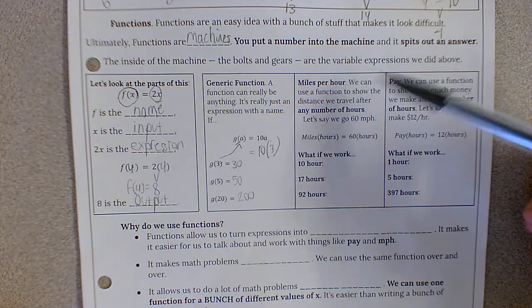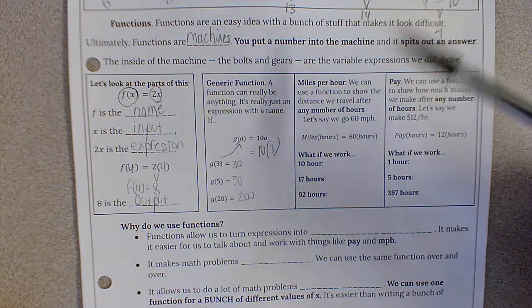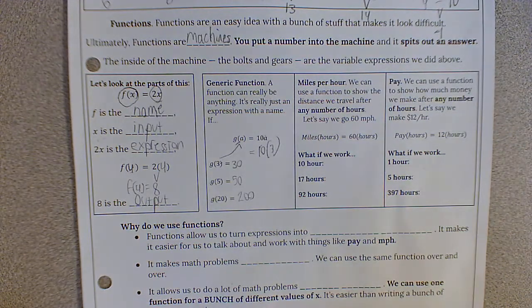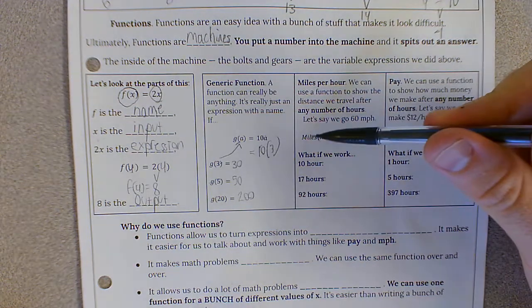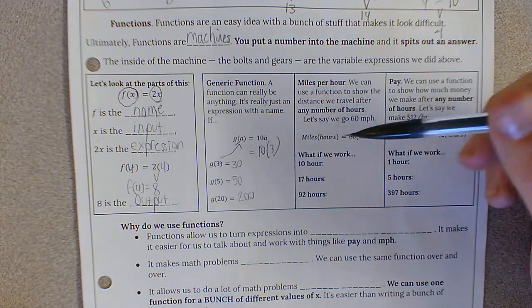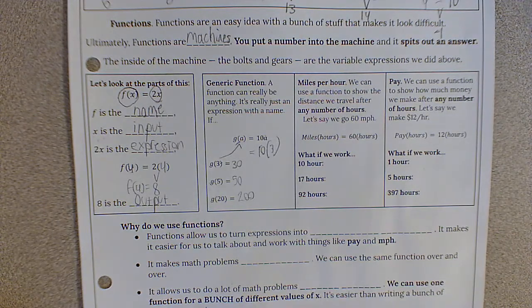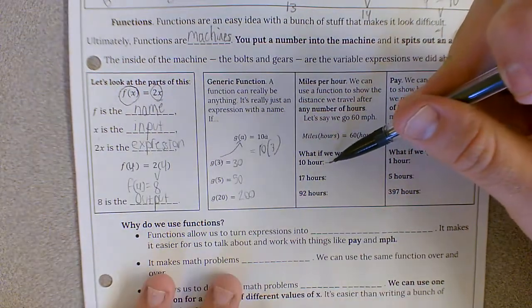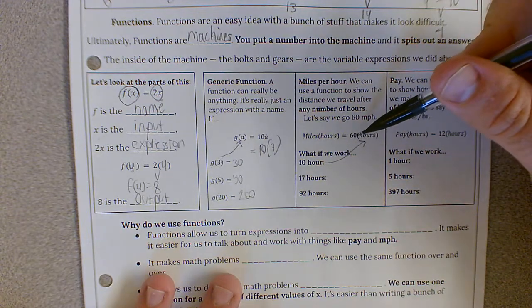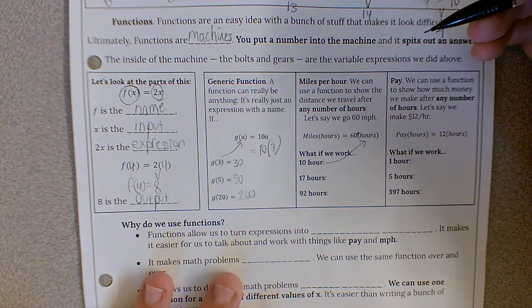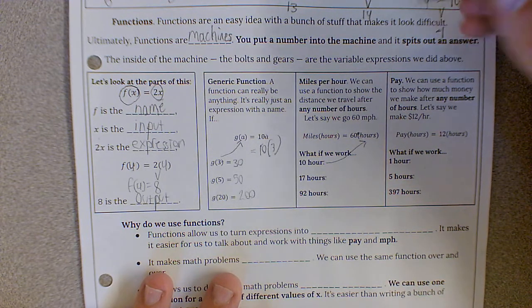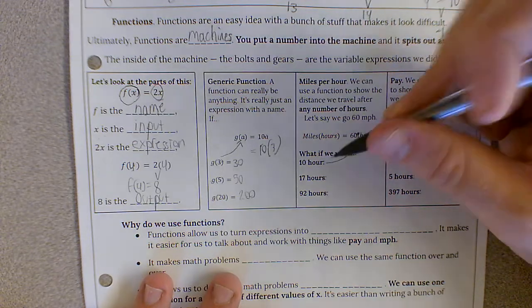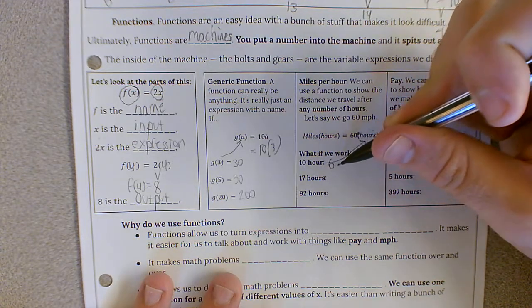Miles per hour. We can use a function to show the distance we travel after any number of hours. If we're going 60 miles per hour, we have a function that says miles is based on an input of hours. So if we drive for 10 hours, we're going to plug 10 hours into our function. And it wants us to multiply by 60. 10 times 60 will be 600 miles.